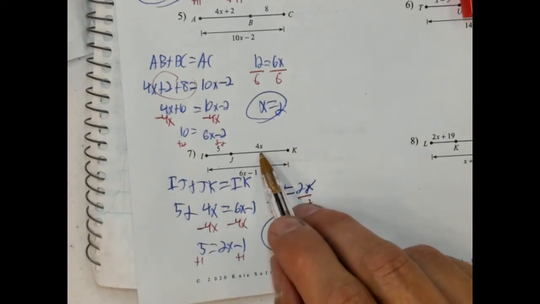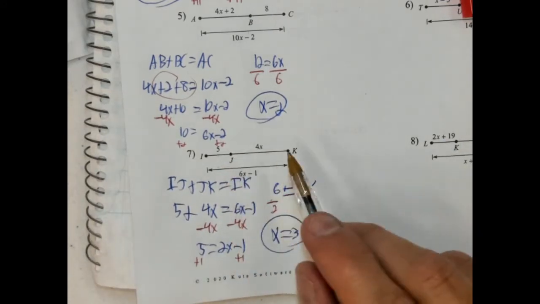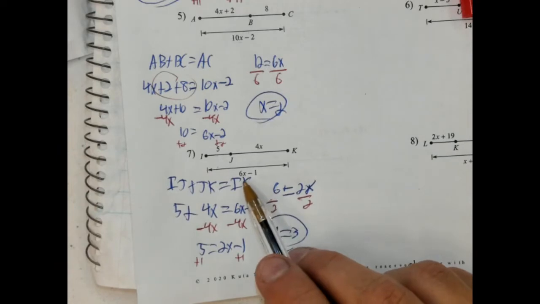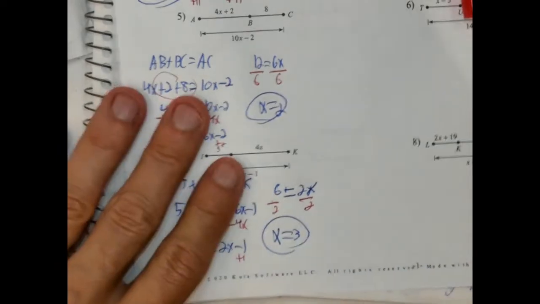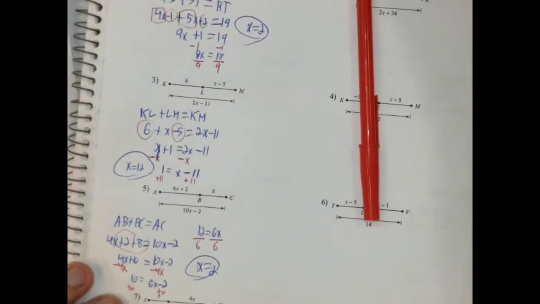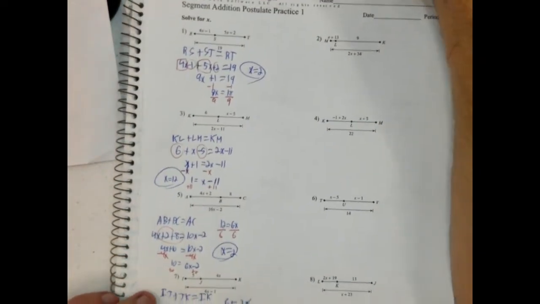So 3 times 4 is 12. 12 plus 5 is 17. 3 times 6 is 18, minus 1 is 17. That works. All right, so that's how you do the odds. The evens would be similar, but I just don't want to do all of them, obviously. But hopefully that helps explain any questions you might have.